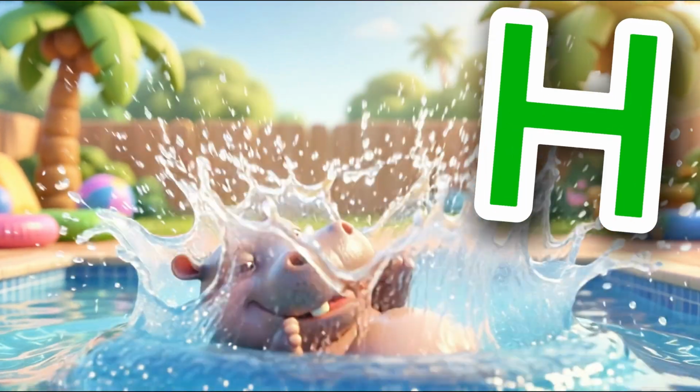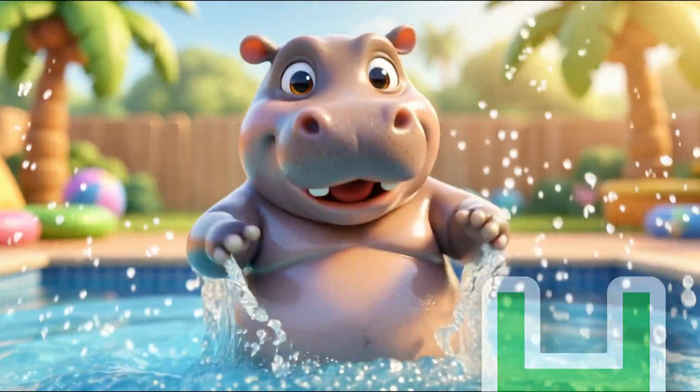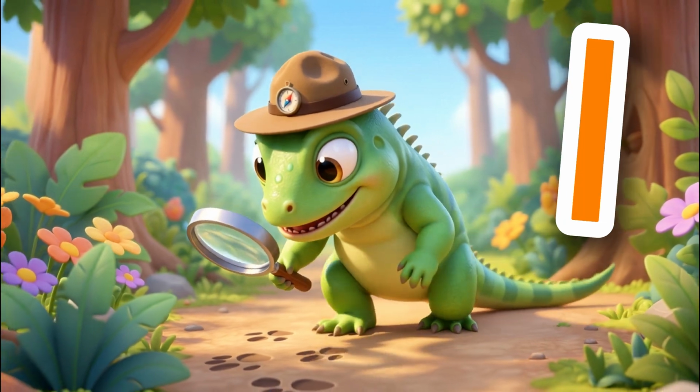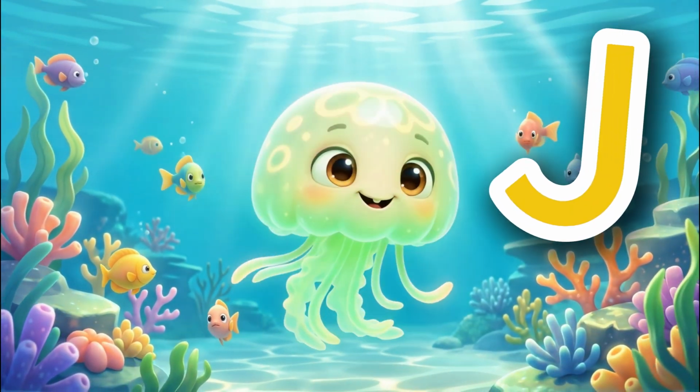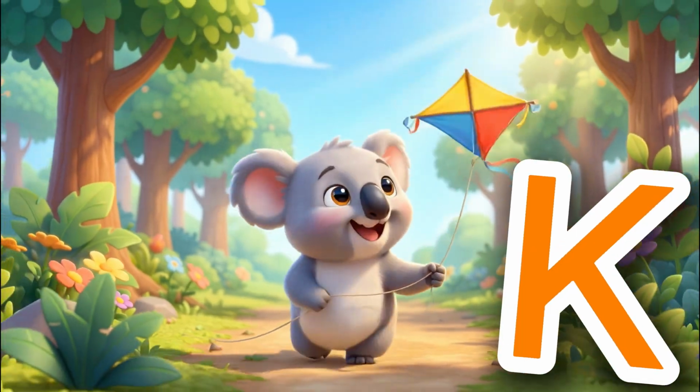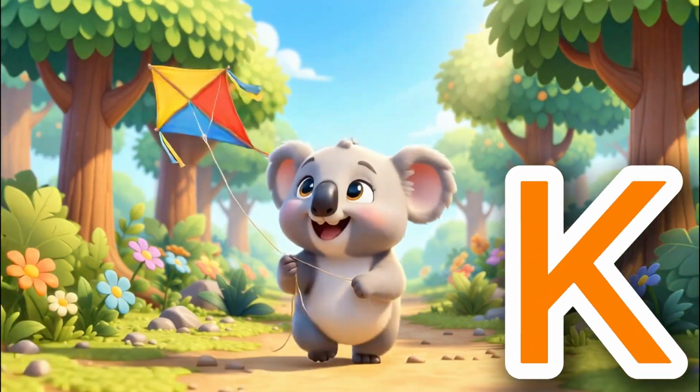H is for hippo, shake around. I is for iguana, crawl on the ground. J is for jellyfish, wiggle slow. K is for koala, hug and glow.